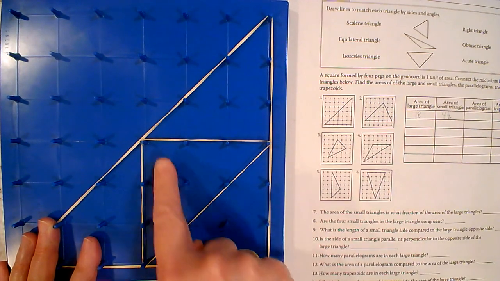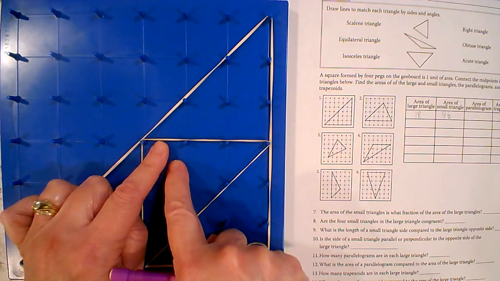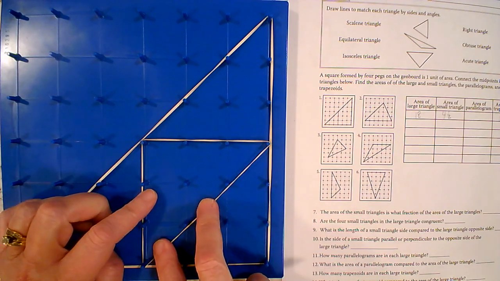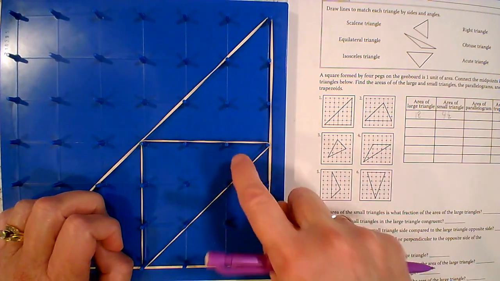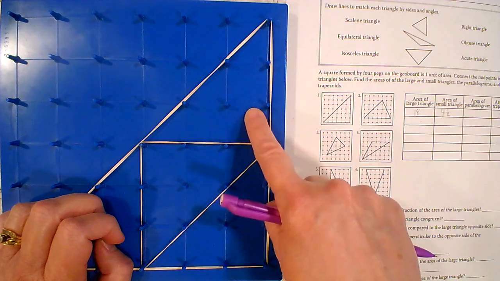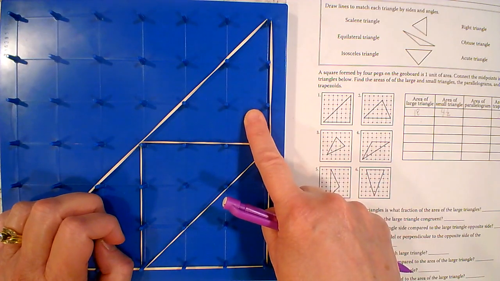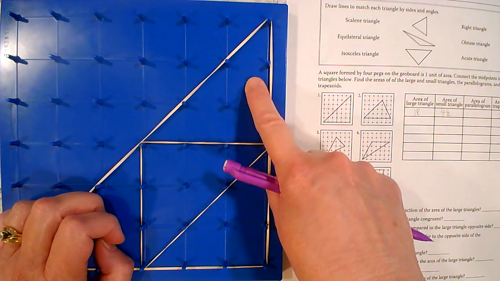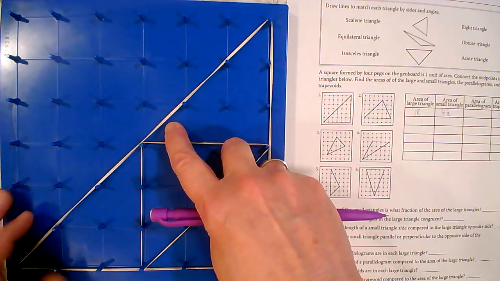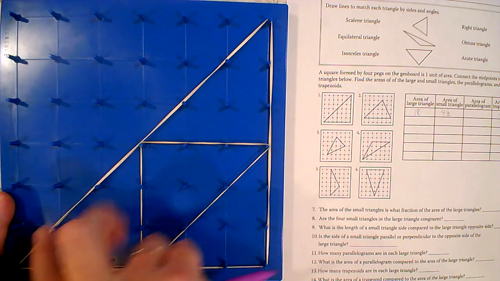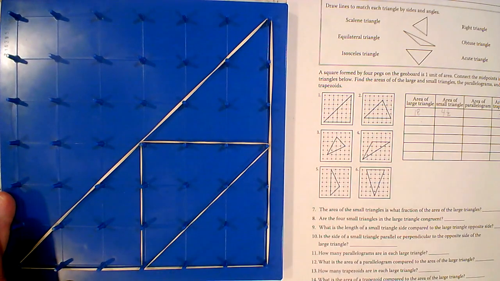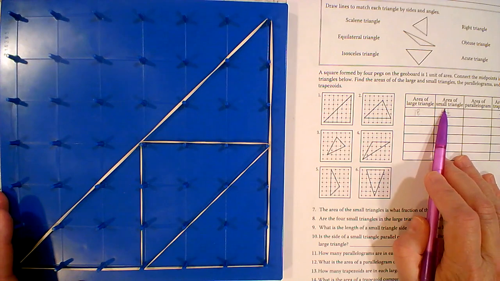We can confirm that by counting: 1, 2, we have a whole square here, a whole square there, 2, 3, and then we have 2 halves here, which take us to 4, and an extra half here, which takes us to 4.5. We will find that same thing for any of these smaller triangles: 1, 2, 3 full ones, 2 halves to make another full one, so that's 4 and a half. So we have the area for the small triangle.